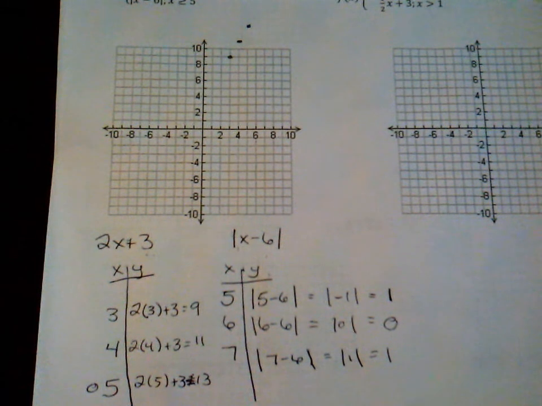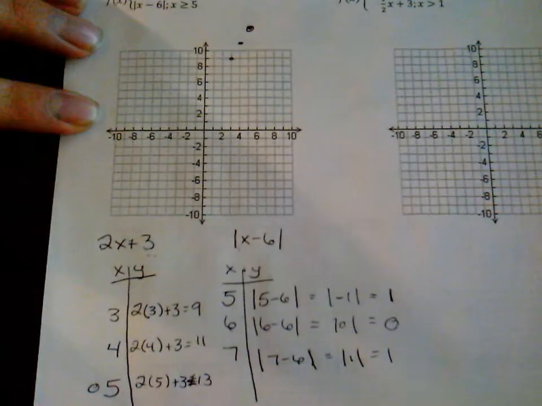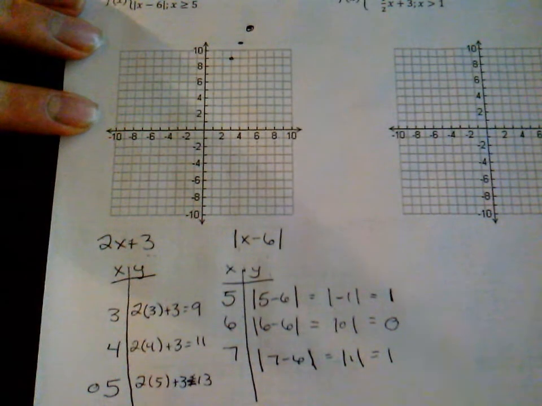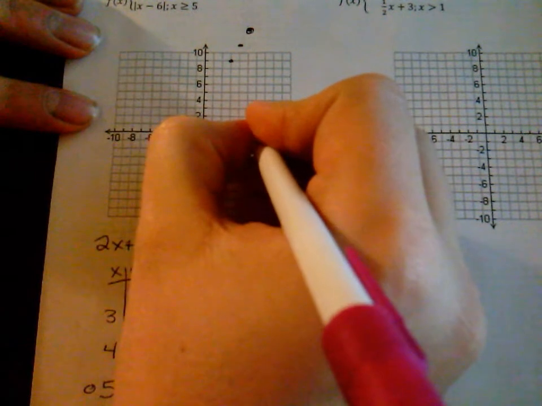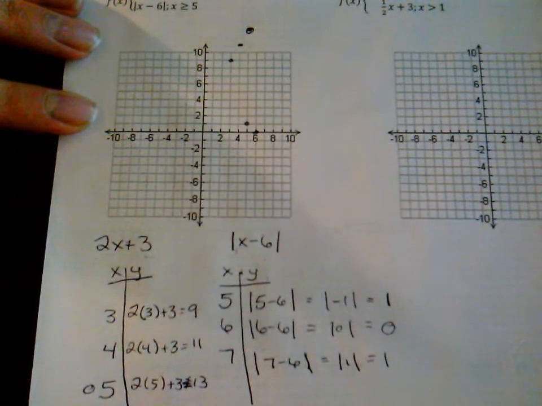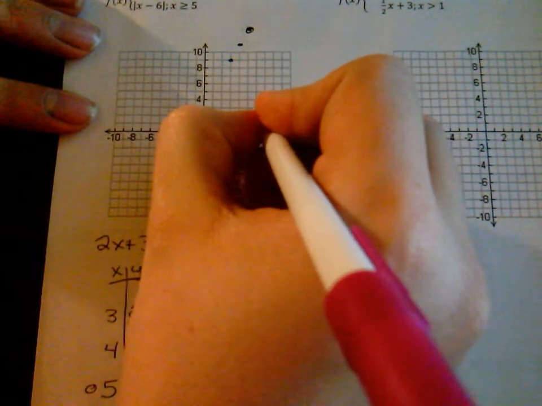Now the next one, and this one's going to be the open dot. Sorry, that one should be the open dot. Next one's going to be 5, 1. So I'm going to go 5, 1. Then it's going to go 6, 0. And then 7, 1. Alright.